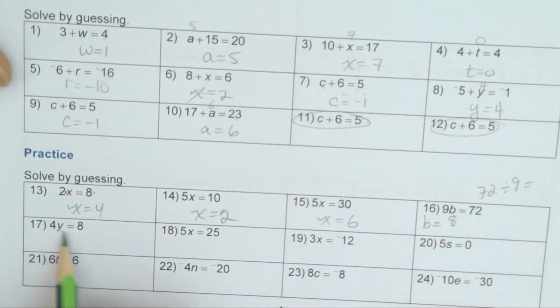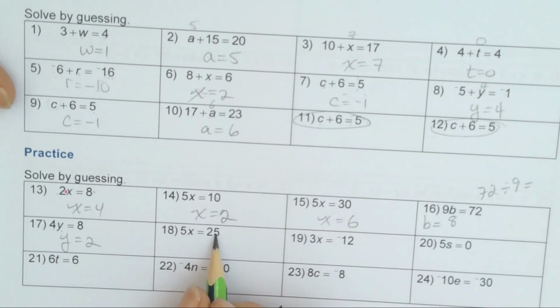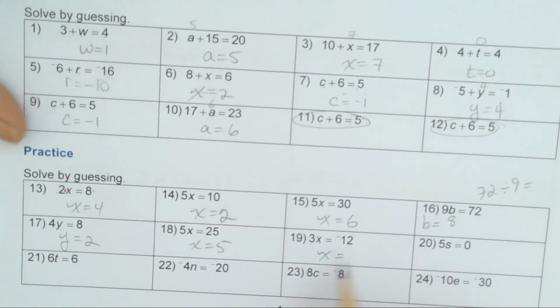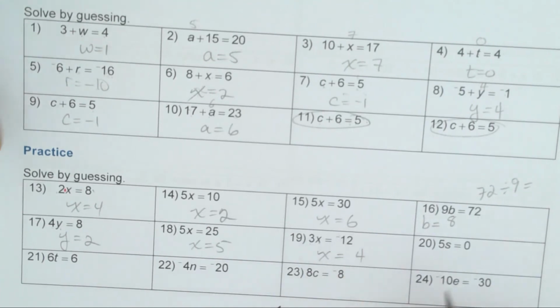4 times what is 8? 4 times 2. So Y has to equal 2. 5 times what is 25? 5 times 5. So X has to equal 5. 3 times what is negative 12? So let's just do the number first. 3 times 4 is 12, okay?